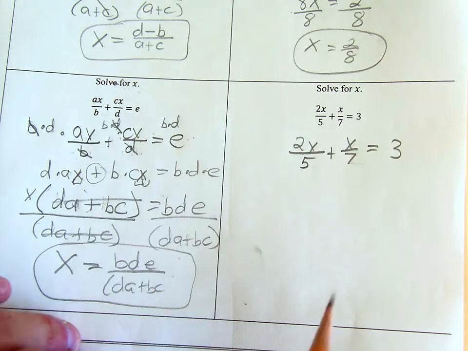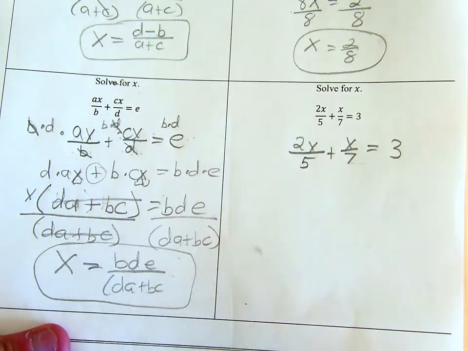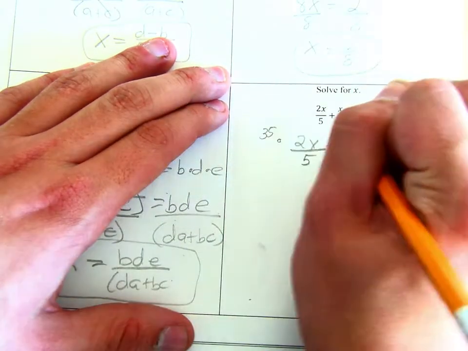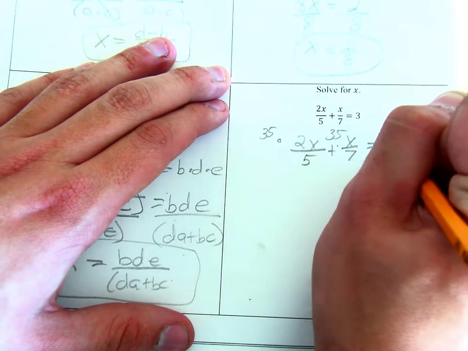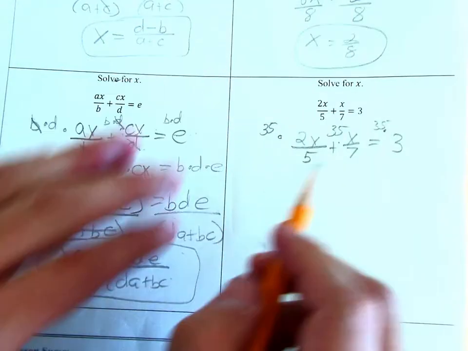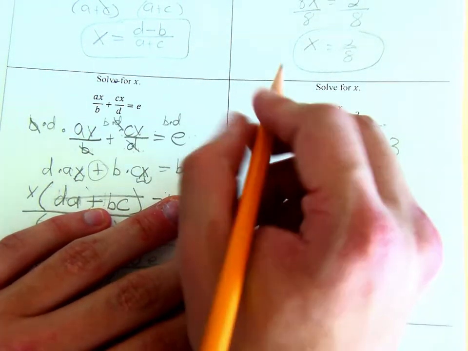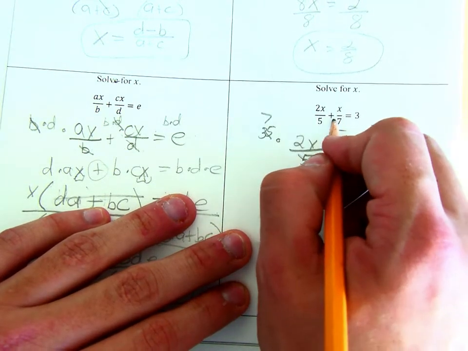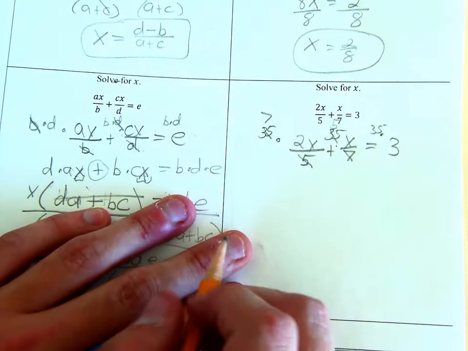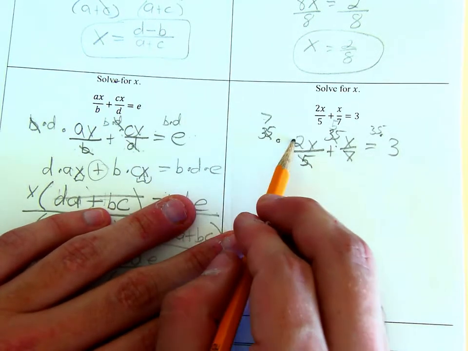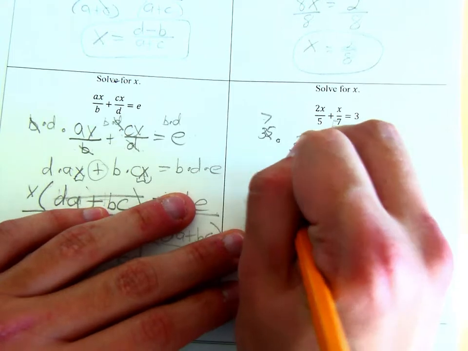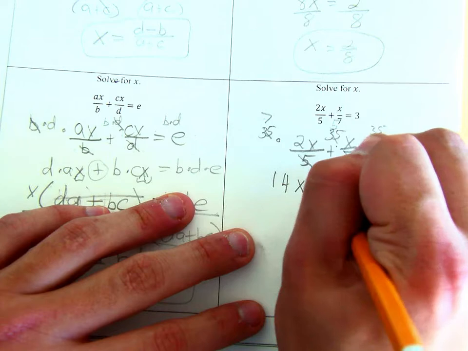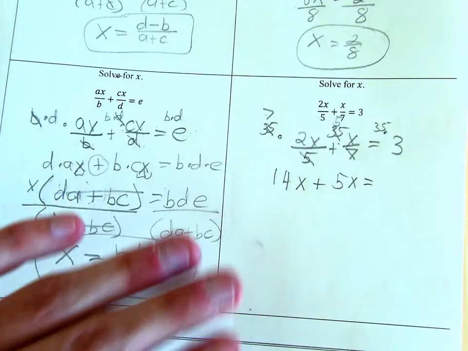And that's exactly what we just did over here. So I'm going to multiply each term by 35, or the common denominator. Here, 35 divided by 5 is 7, and 35 divided by 7 is 5. And then we'll have 35 times 3. So here I'm going to have 7 times 2x, or 14x, plus 5 times x, so 5x, is equal to 35 times 3, which is 105.